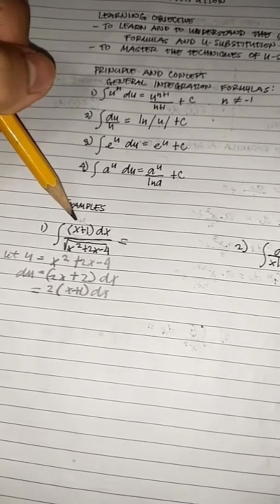So it will become ln of u plus c. So we will put the value of u, so it will become ln of ln x plus c. So this is our final answer.